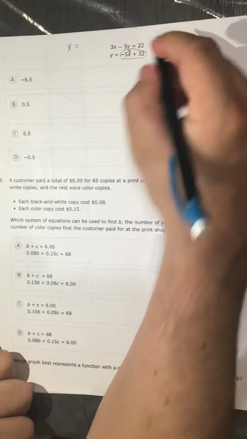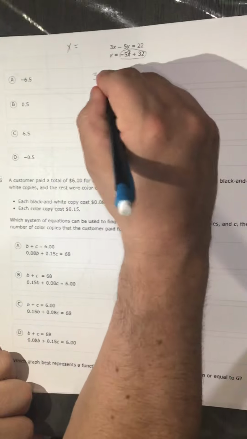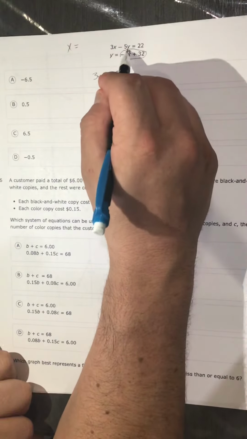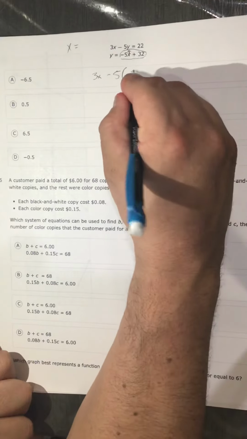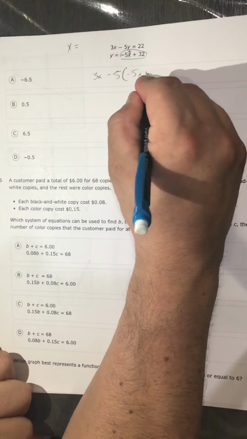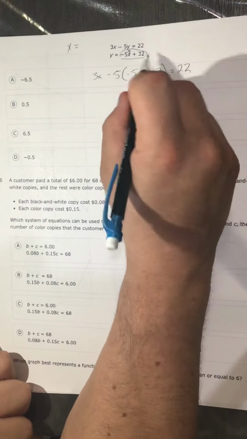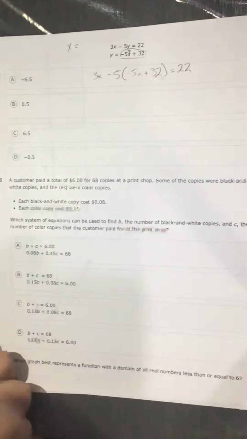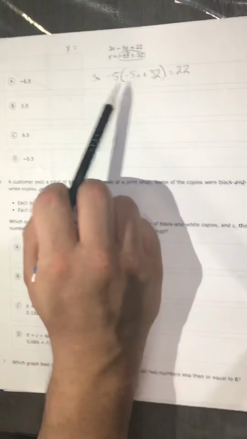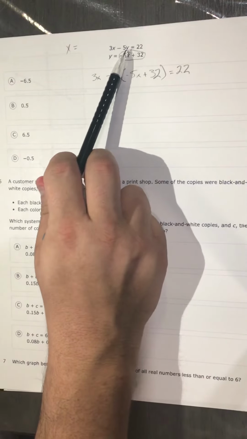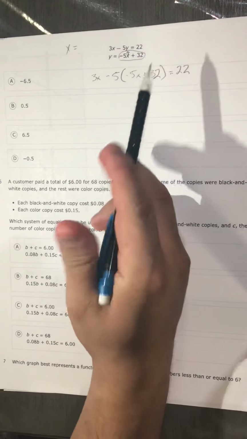Okay, so I'm going to have my problem set up like this: 3x minus 5, parentheses, and I'm plugging in my whole operation for y, negative 5x plus 32, equals 22, because after I close my parentheses, I still have equals 22. All I did was grab my y and substitute my whole operation for y into my equation, okay?